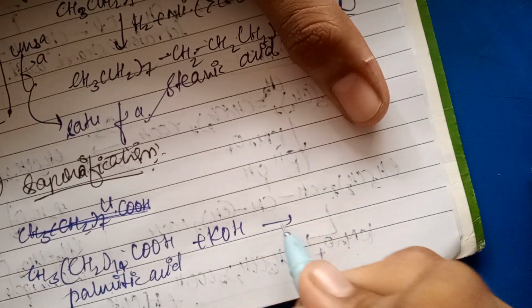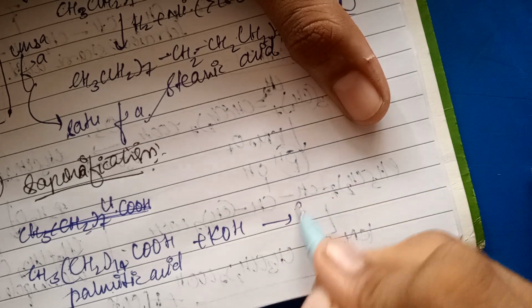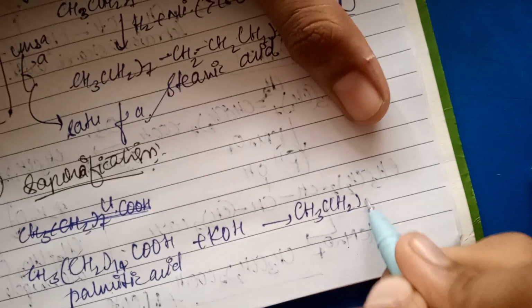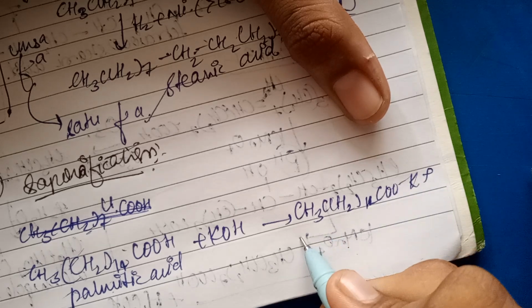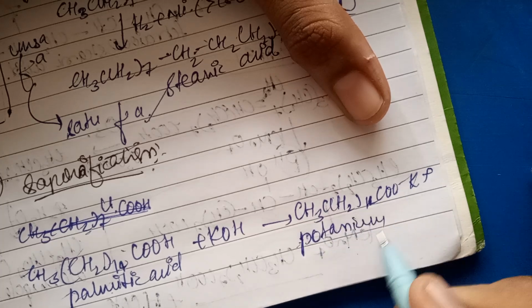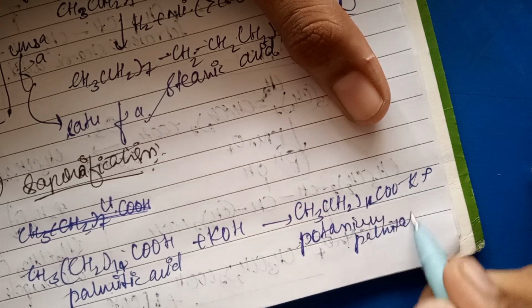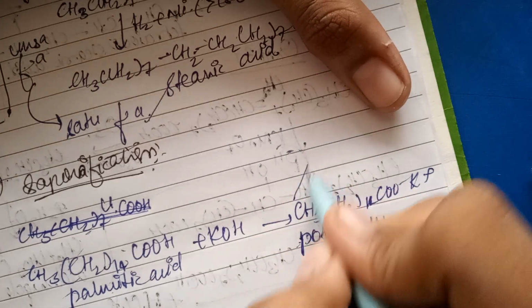In the presence of, or by hydrolysis, we'll get CH3 (CH2)14 COO- K+. So we'll get potassium palmitate. A very simple reaction, because there is formation of soap, that is soap formation.